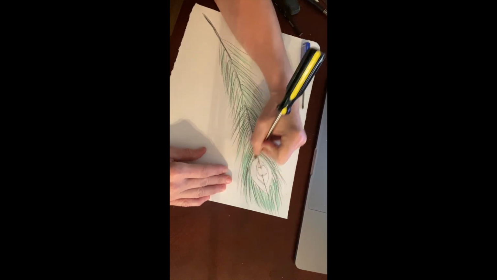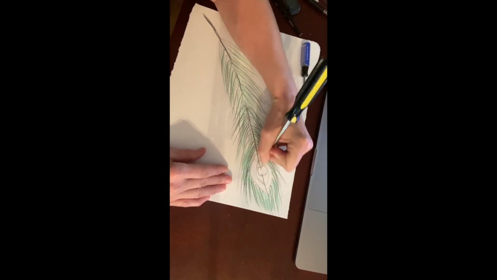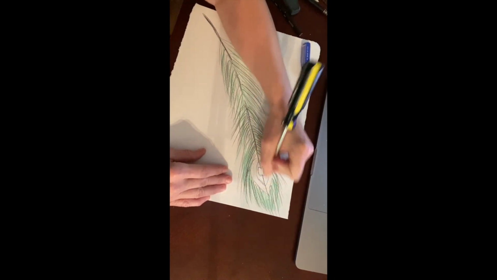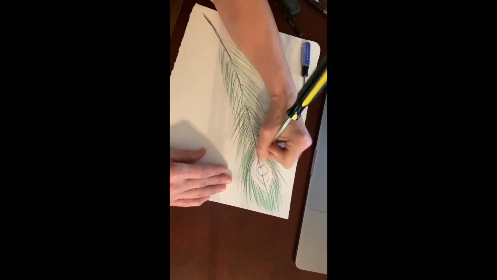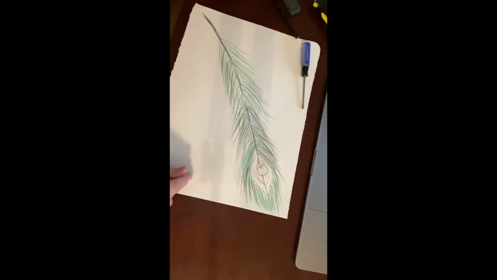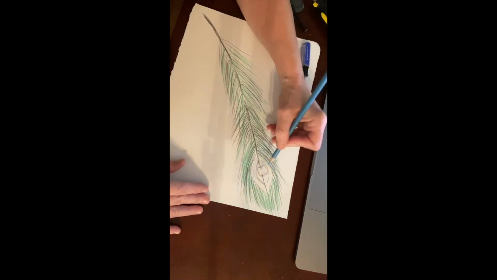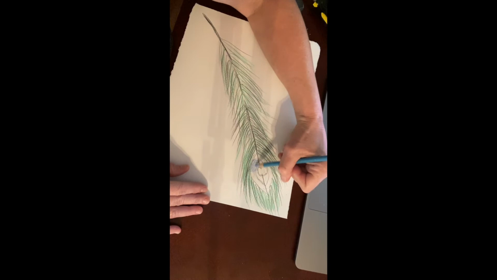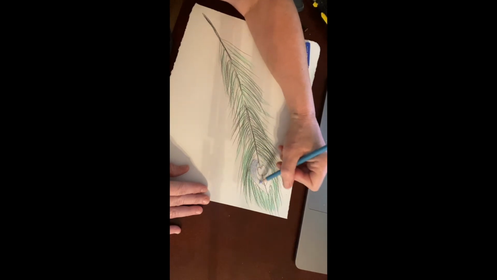You're not going to see anything, but your pencil will see it. And I'm just following the shape of what I drew here. When I go over this now, let's see, we'll try this light blue. And I color over it going the opposite direction. You're going to start to see some really beautiful texture coming up.